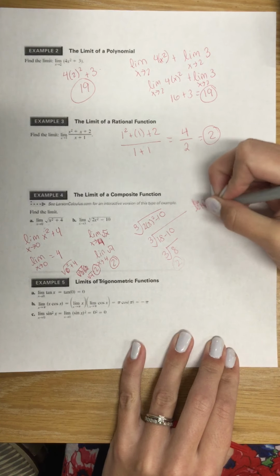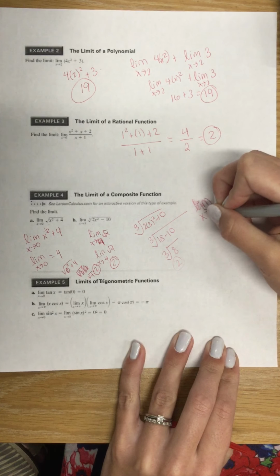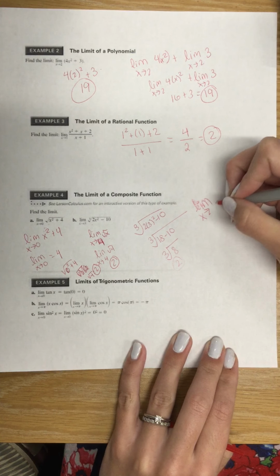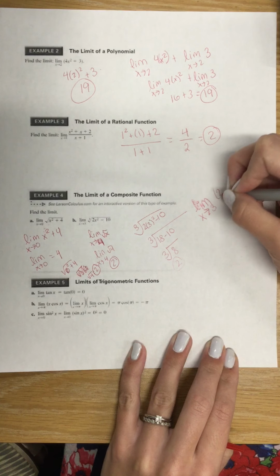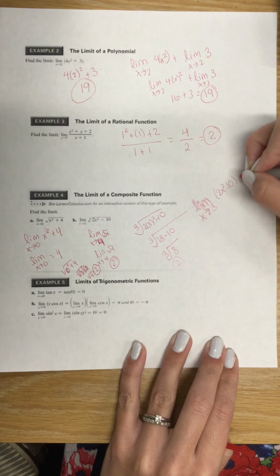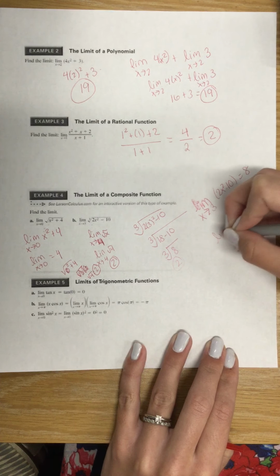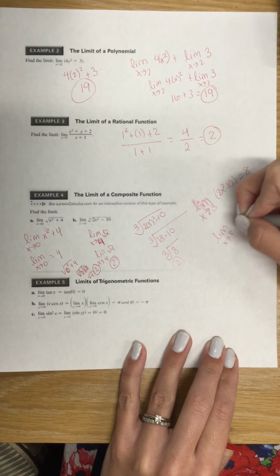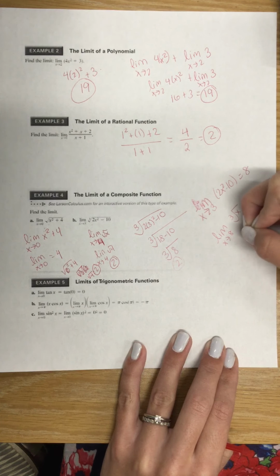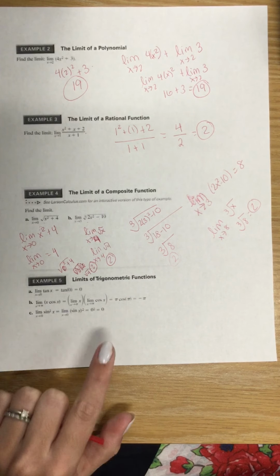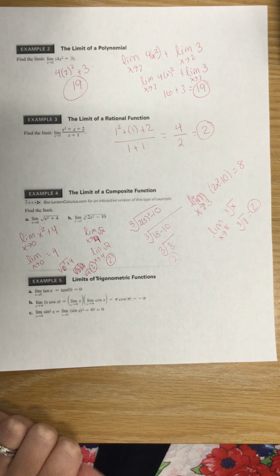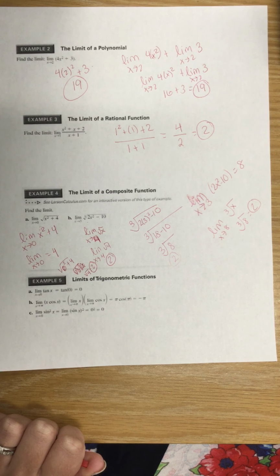So the limit as x goes to, like we could have split it as x goes to 3 of 2x squared minus 10. That would give us 8, and then we would plug it in the limit as x goes to 8 of the third root of x. But that's just showing us that we could plug it in as a composite function and still get the same thing as direct substitution. You wouldn't have to do both ways on your homework.